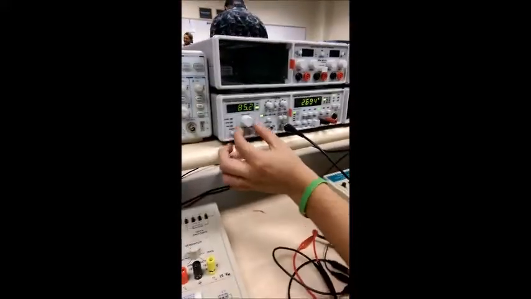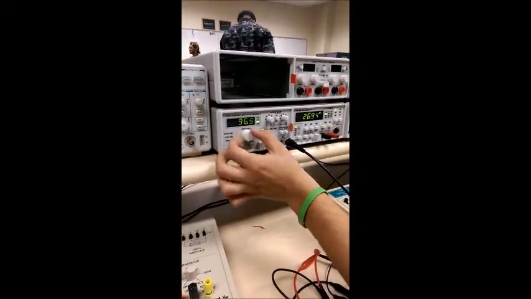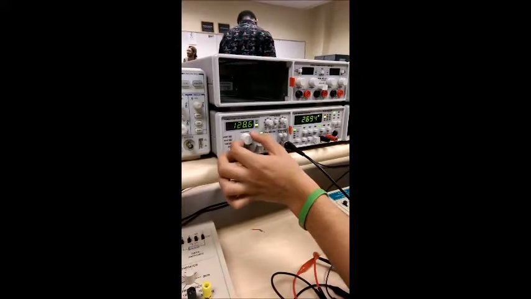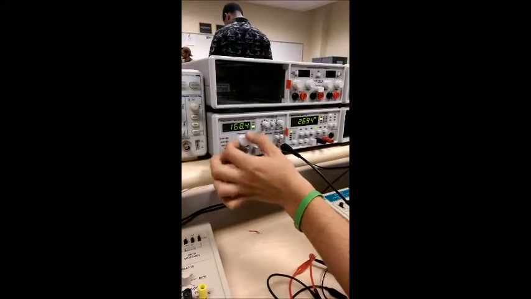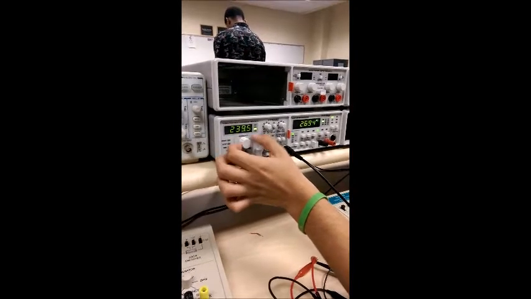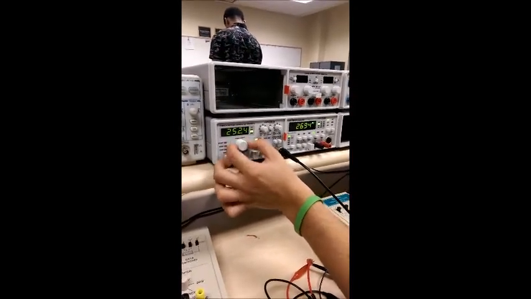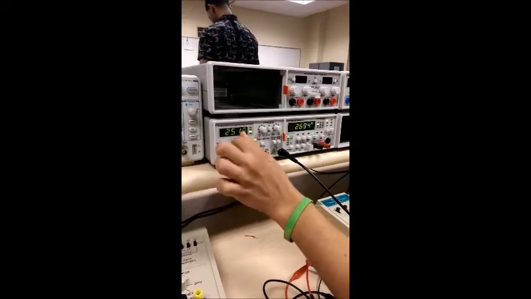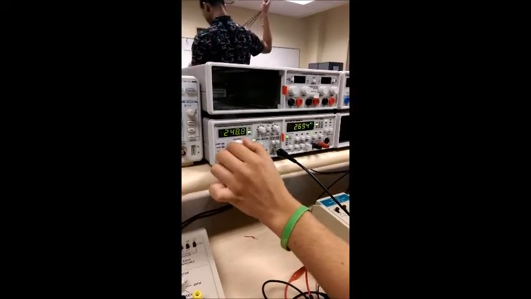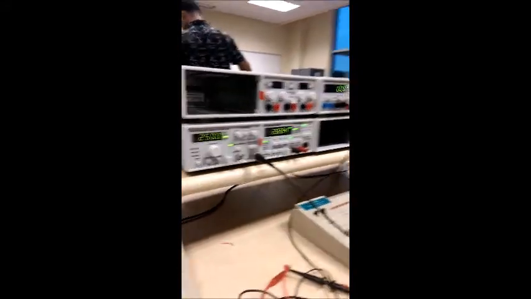Then I'm going to move the frequency wheel until I get my 250 hertz, my frequency actually. 250, almost there. Here we go, 250 hertz.